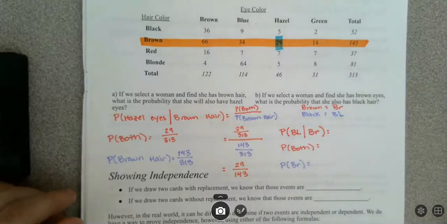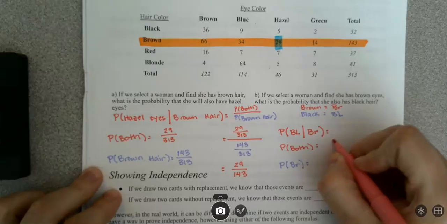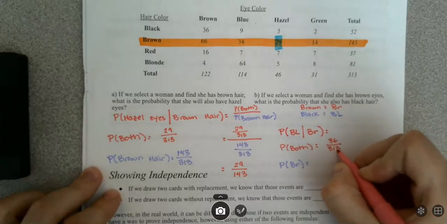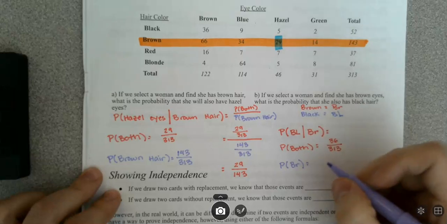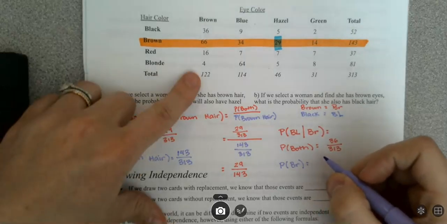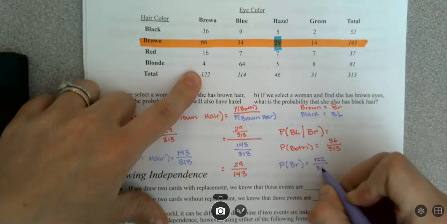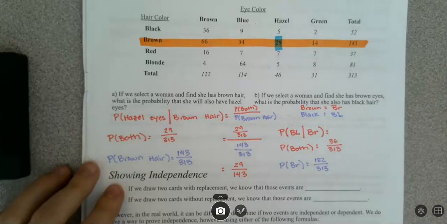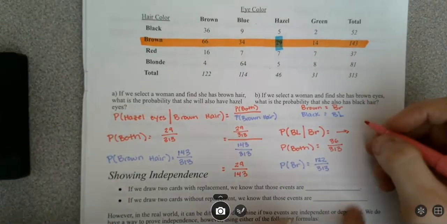Alright, anyway. So the probability of both items occurring is going to be 36 out of 313. The probability of brown eyes occurring, that's going to be the 122 out of 313. So then we can set up our formula. And I'm going to push it over here since I've made it cramped.